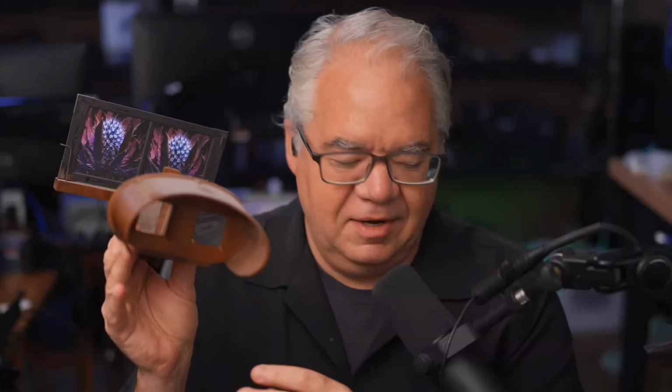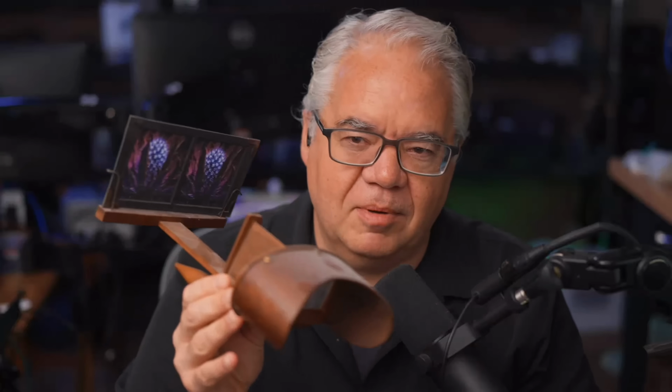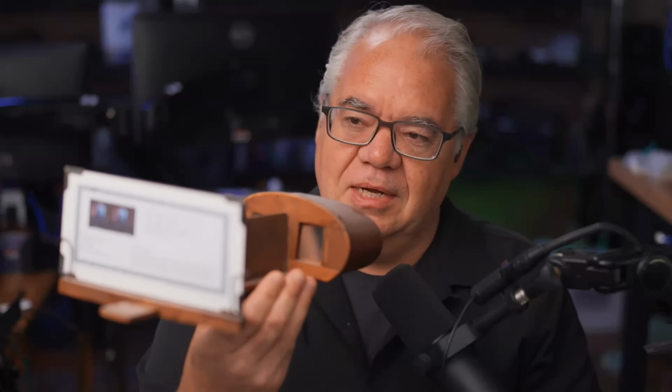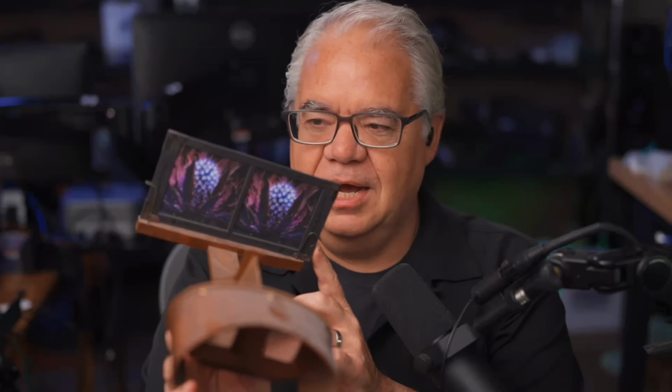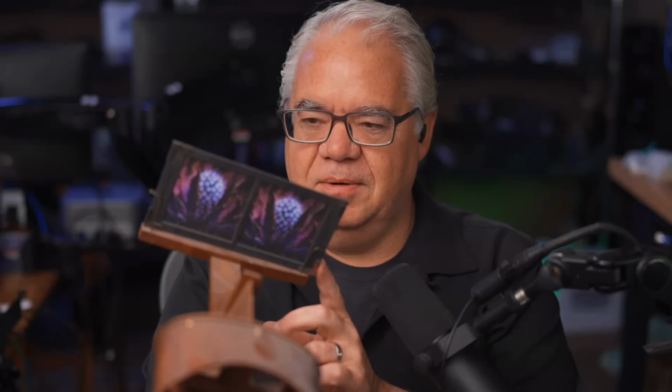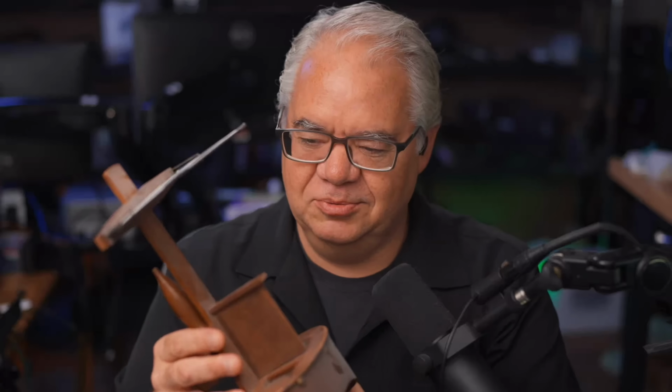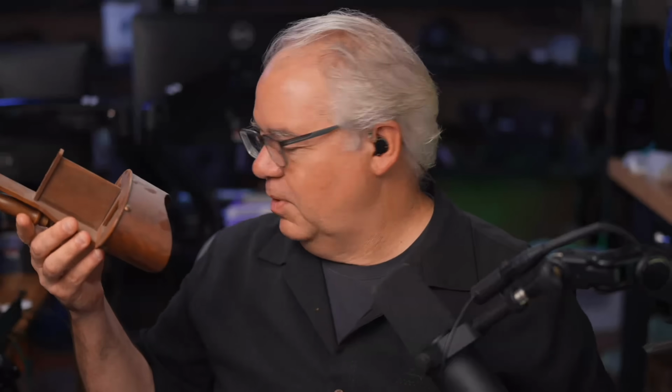I have props. So this is probably what Jesse's talking about. This is the way they used to do it. This is actually a pretty old one, a stereopticon. It has the two stereo images, and then you just look through here and you see it in stereo, and it works. So it is similar to what Apple's doing. I'm going to put this down carefully because it's old and not very strong.